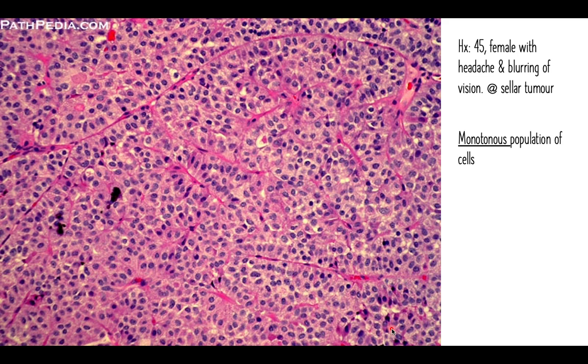What is obvious here is the monotonous population of cells. The cells exhibit round to oval uniform nuclei with eosinophilic granular cytoplasm, or acidophils, and the cells are arranged in trabecular formation or papillary-like formation.